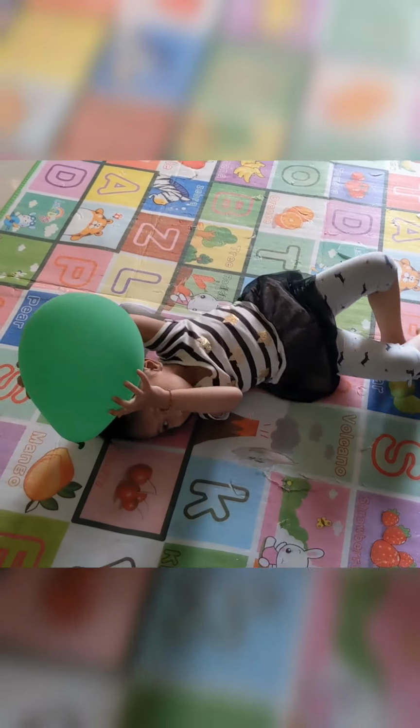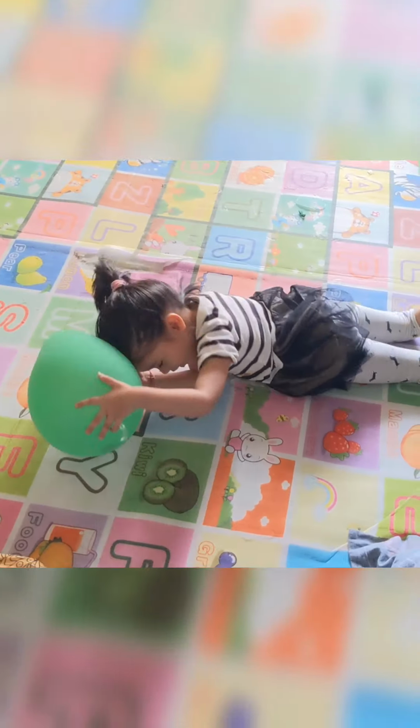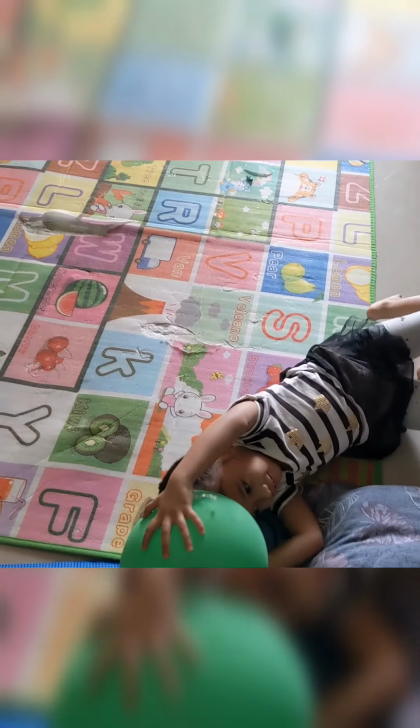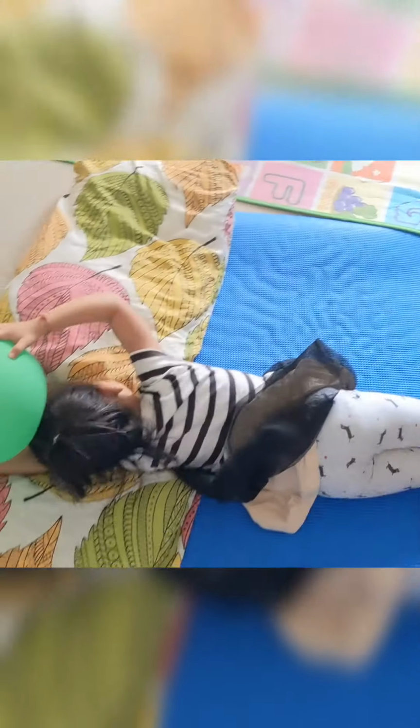Fourth one is roll with balloon. Children have to roll over with their balloons and reach the finish line without busting the balloon.